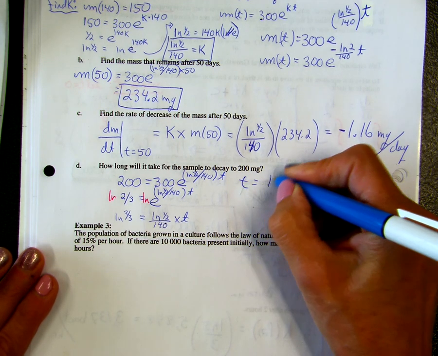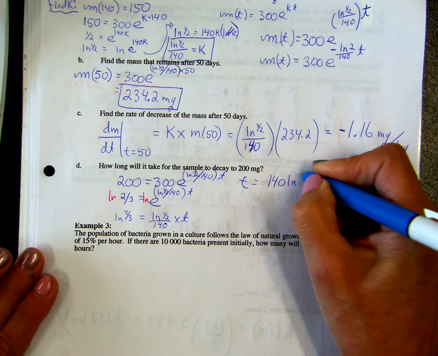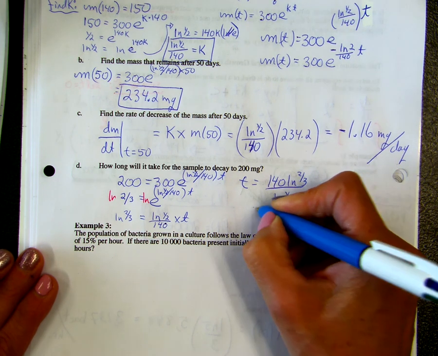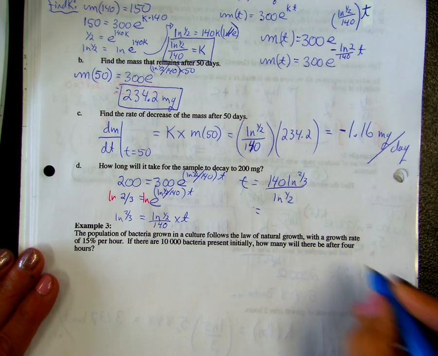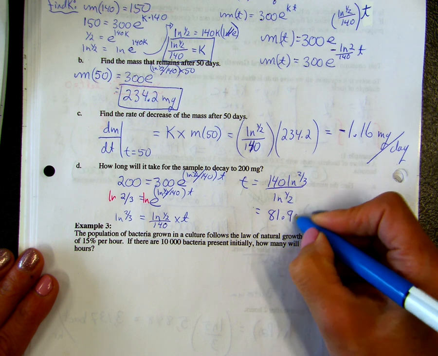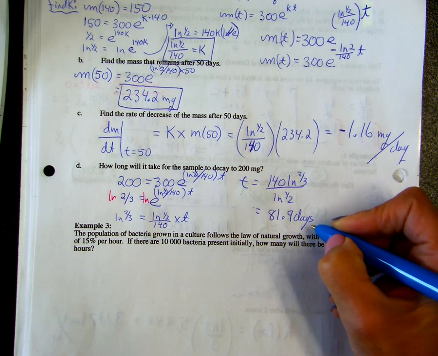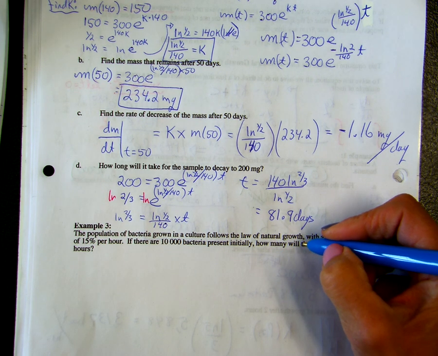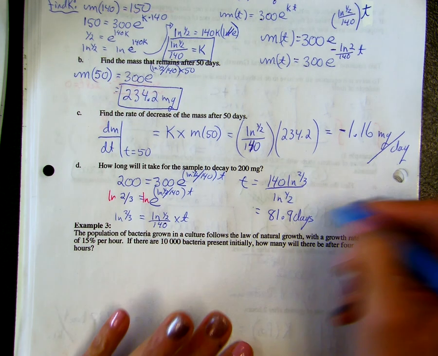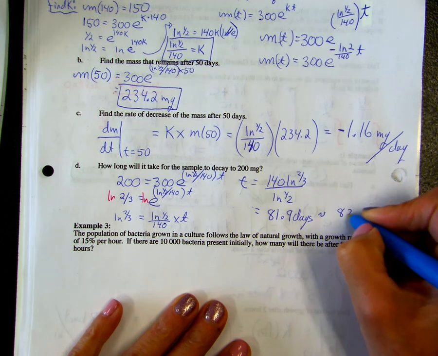We get t equals 140 times the ln of 2/3 divided by the ln of 1/2. So plug that in your calculator. We're getting 81.9, and that would be days. How long? 81.9 days, or about 82 days.